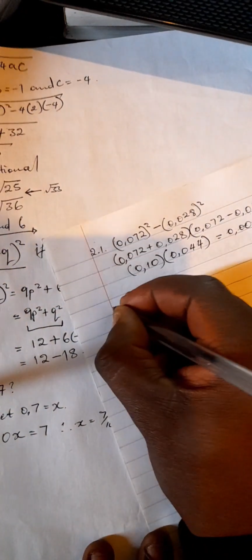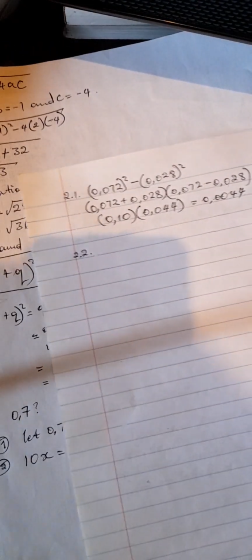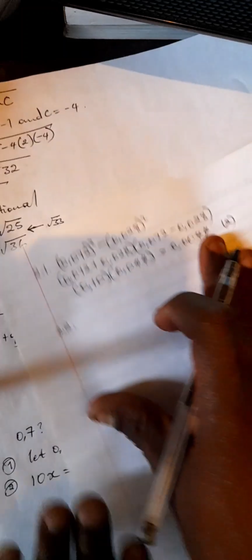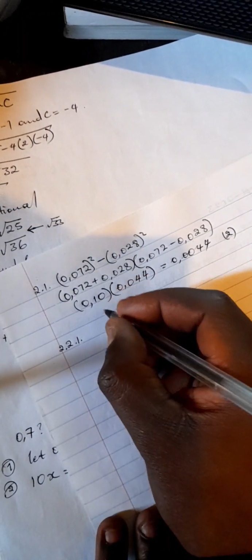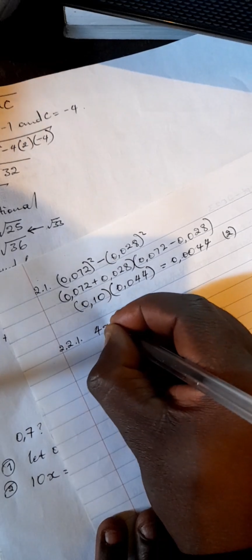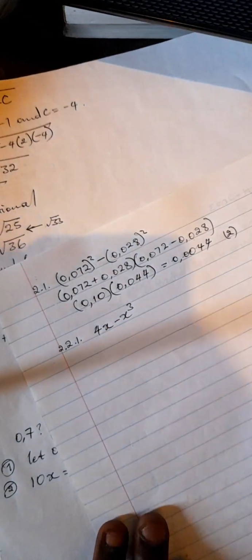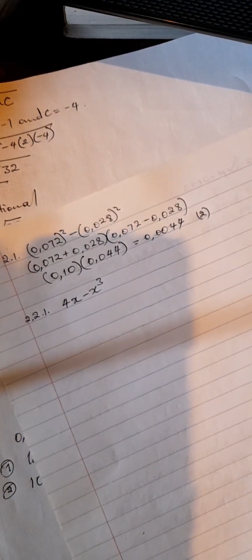Okay, moving on to 2.2. 2.2 says factorize the following expressions fully. 2.2.1, you have 4x minus x cubed. Right. Factorize the following expressions fully.